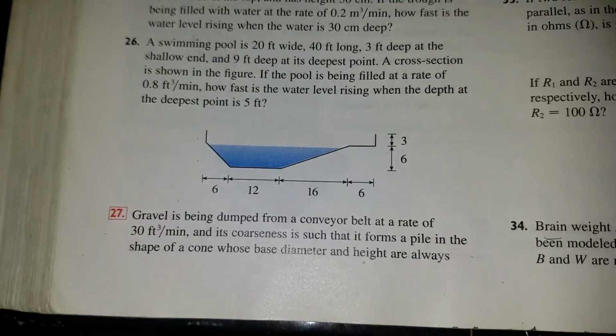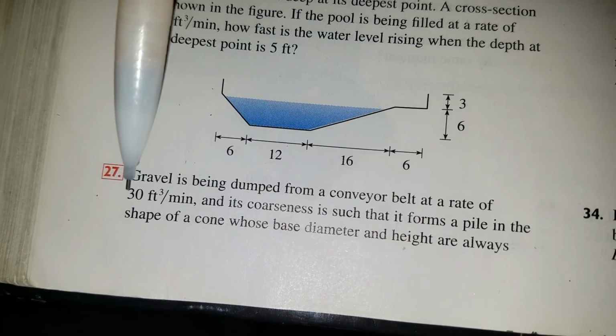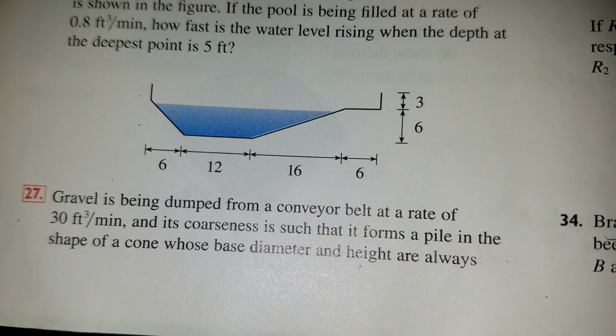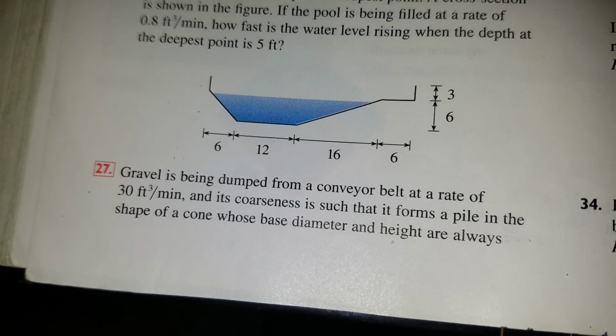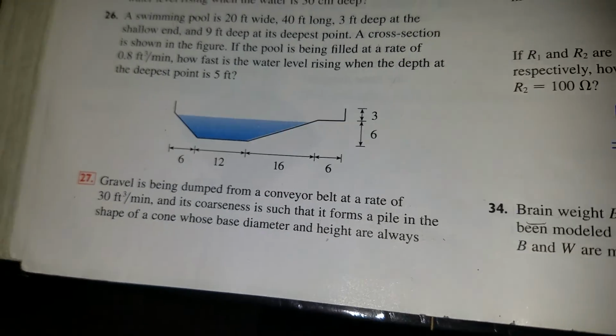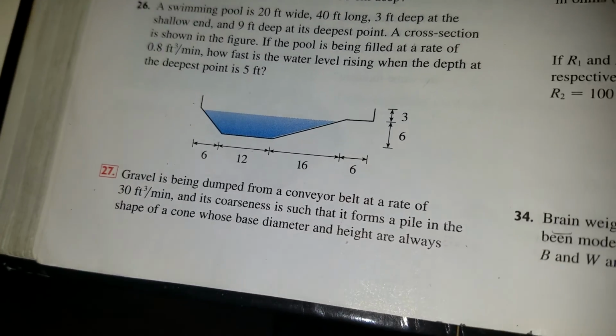So, we have a cone, and gravel is being dumped on the ground, and it's making a cone. So the volume's constantly increasing because the cone's getting bigger. Volume is the amount of space something takes up, so if you're adding gravel to it, it's going to take up more space.